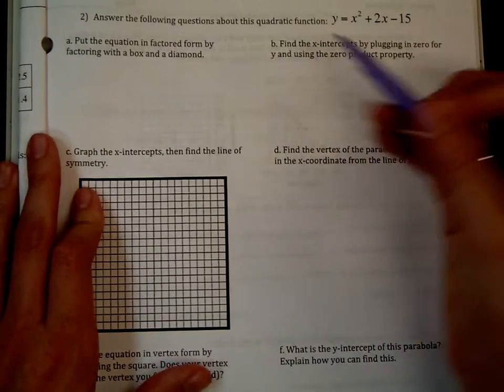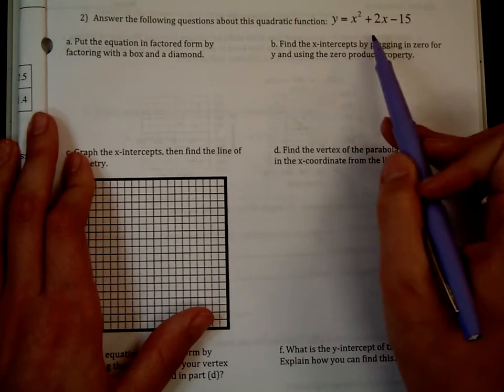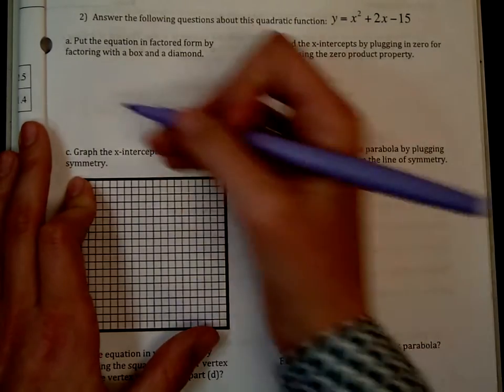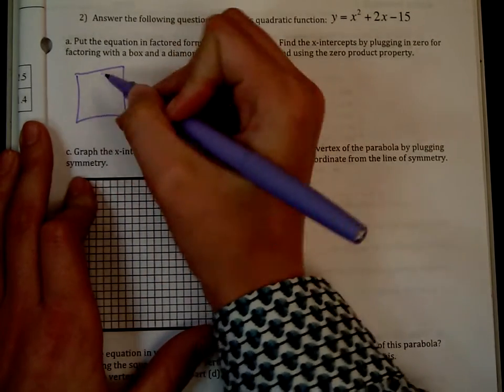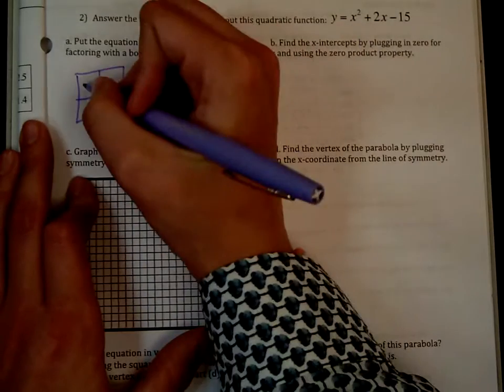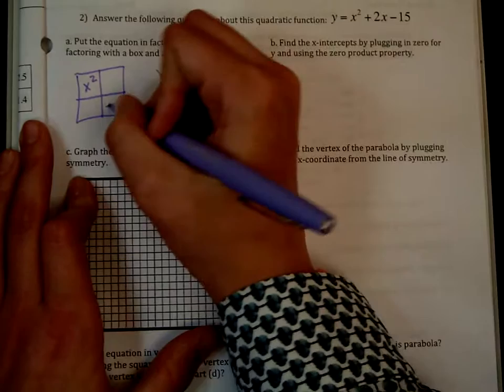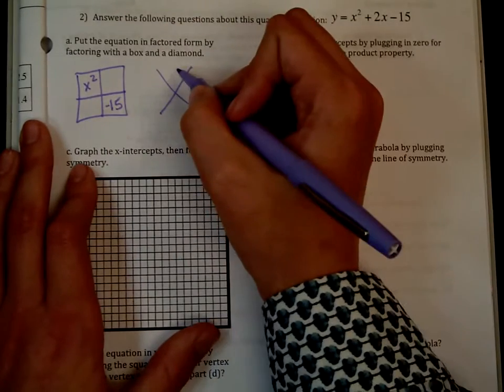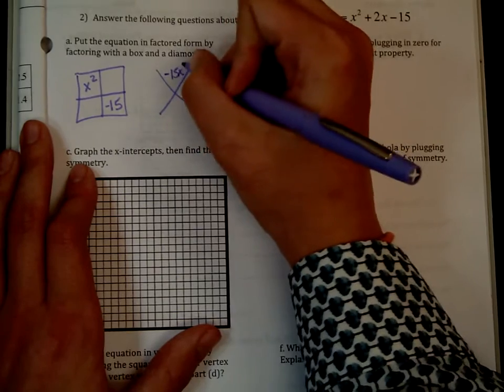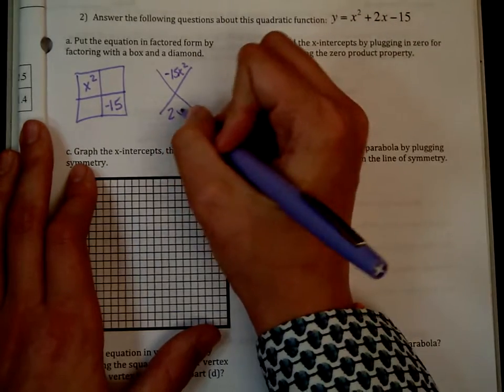Answer the following questions about this quadratic function. Put the equation in factored form by factoring with a box and a diamond. So remember, with a box and a diamond, we've got x squared right here, negative 15. The top of the diamond is the product of this diagonal, so negative 15x squared. The bottom is the sum, 2x.